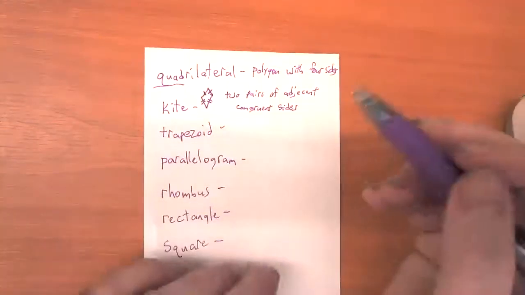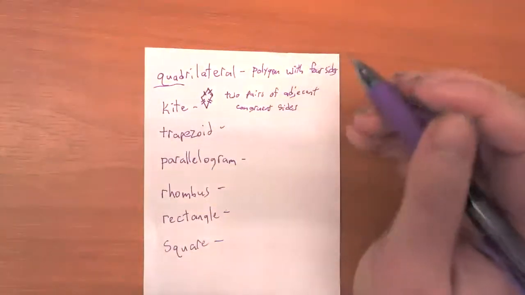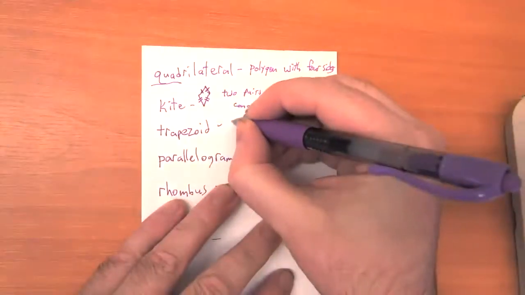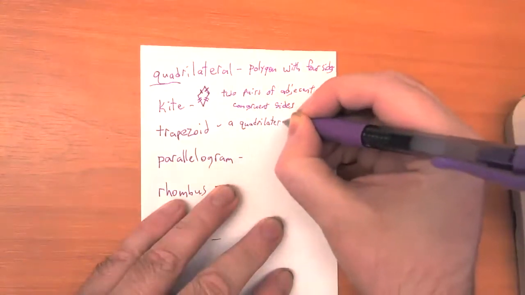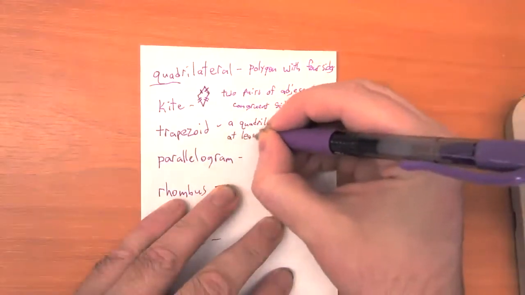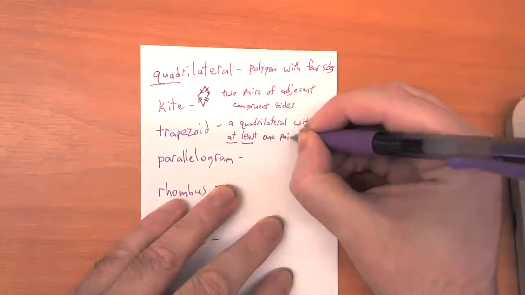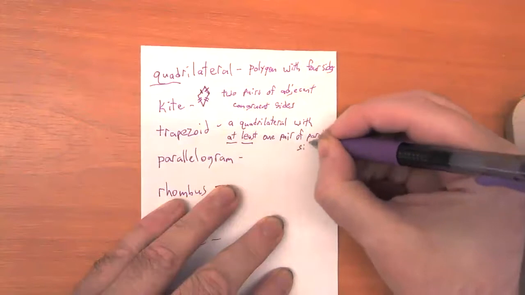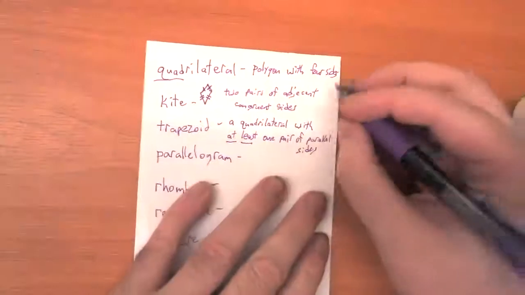All right. The next definition is a trapezoid. And this is one where I'm going to need you to write down this exact definition. So a trapezoid is a quadrilateral with at least, and I'm going to underline that, 1 pair of parallel sides. Okay, I will talk in the next video about why I underlined that.